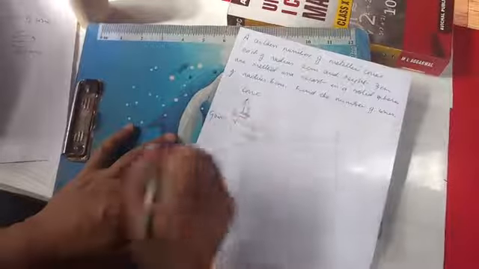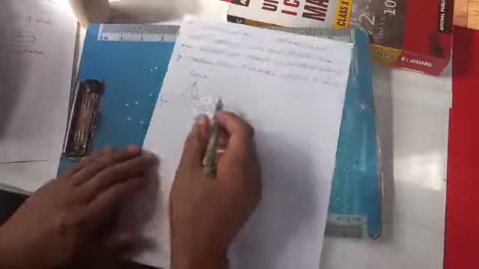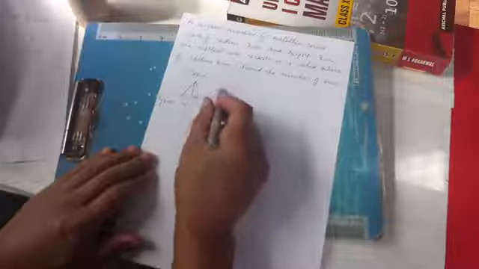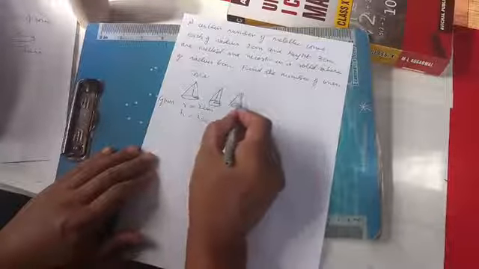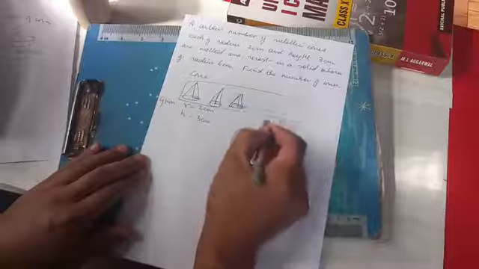Alright. Then there are certain number of, let us say there are n number of cones. We don't know how many cones, but all the cones are of same size. So these cones are melted and recast.